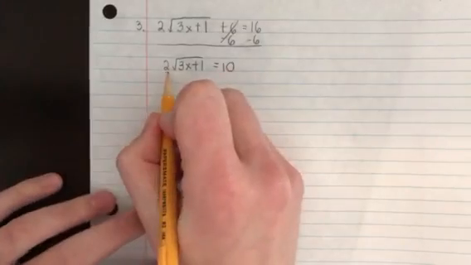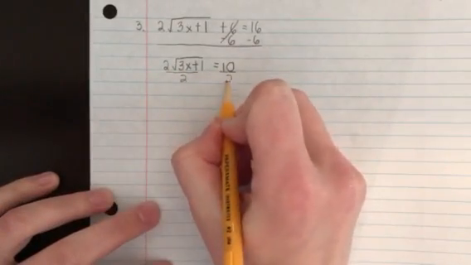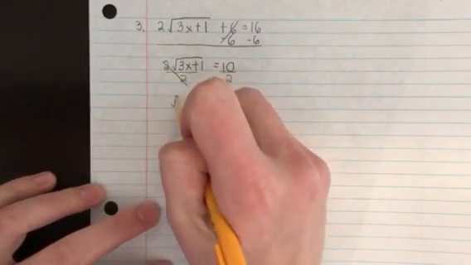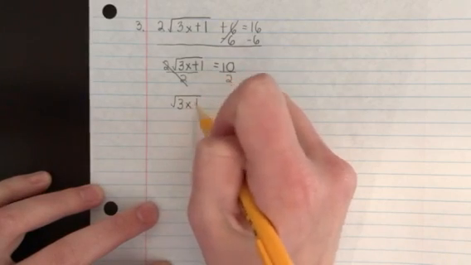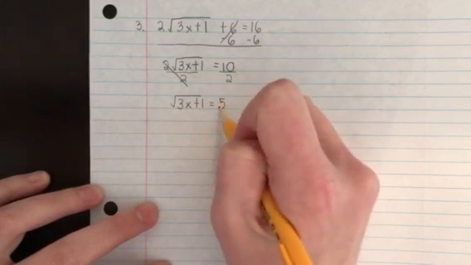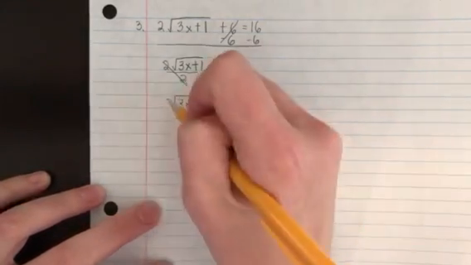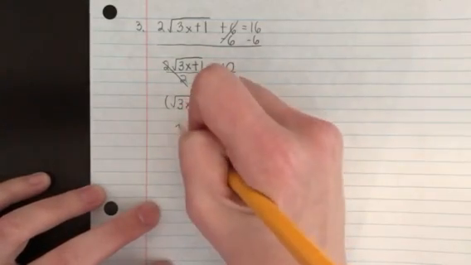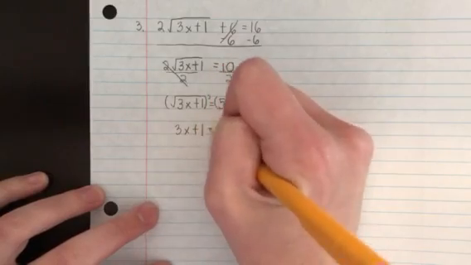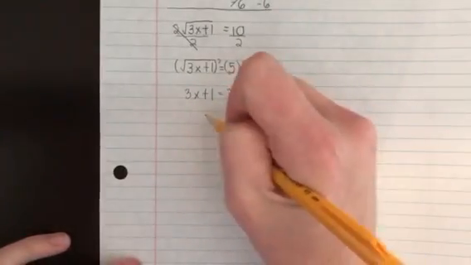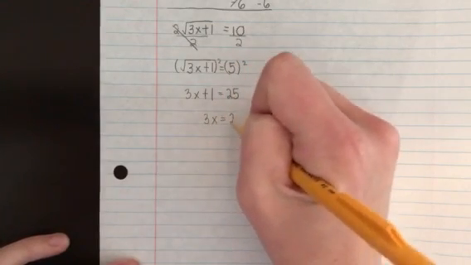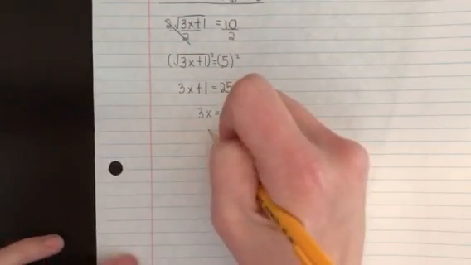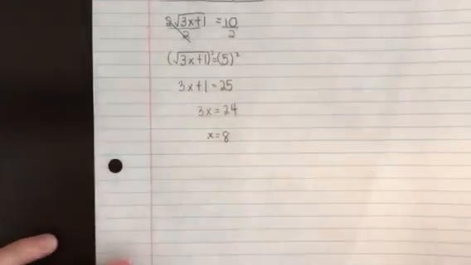Then divide both sides by 2. So we get square root of 3x plus 1 equals 5. Now I can square each side. So I get 3x plus 1 equals 25. Then subtract 1 from both sides. I get 3x equals 24. Divide by 3, I get x equals 8.